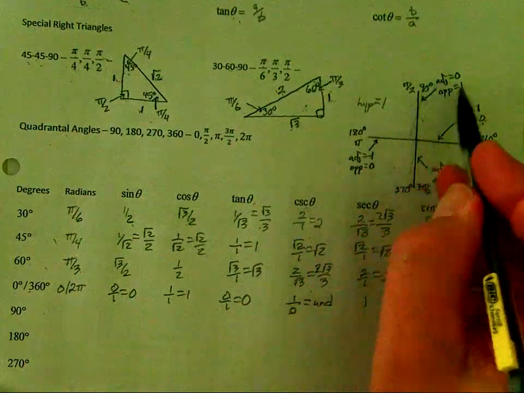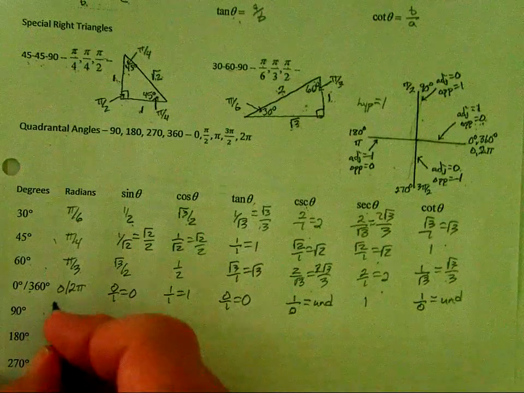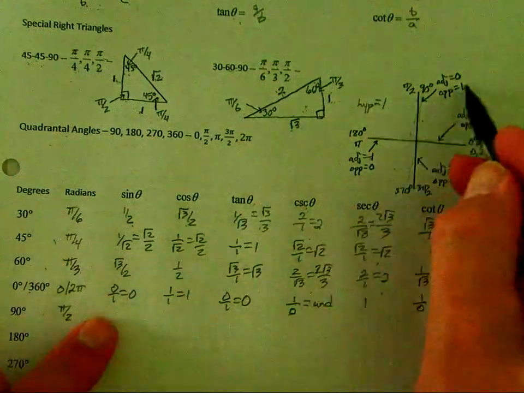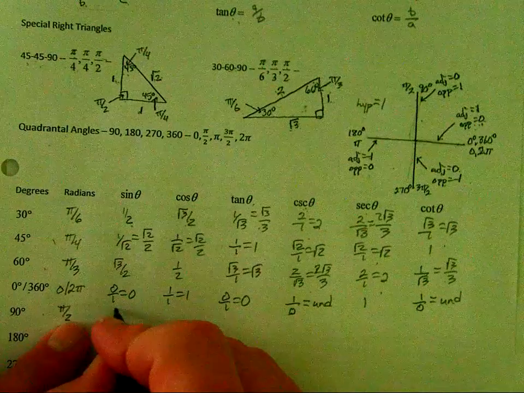All right, let's move up to 90. Well, up at 90, the adjacent is 0, the opposite is 1. So 90, we know in radians is pi over 2. Sine is opposite over hypotenuse, so 1 over 1.